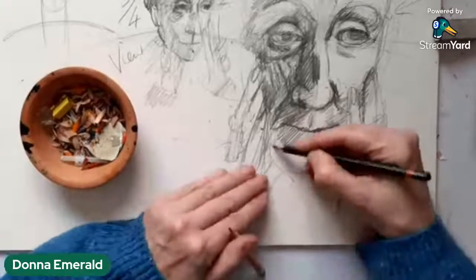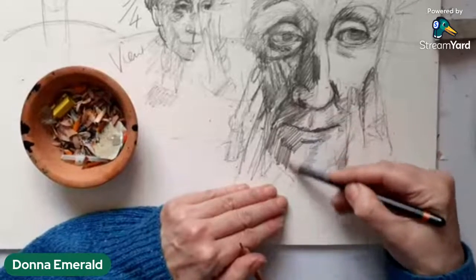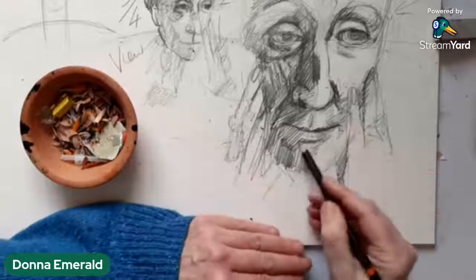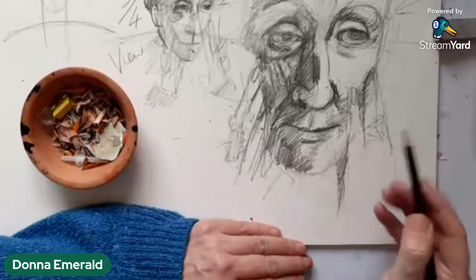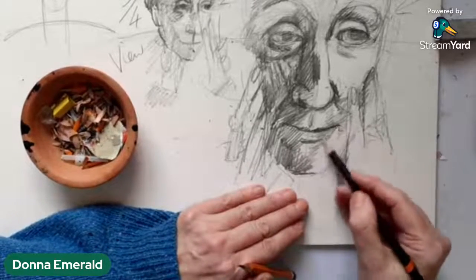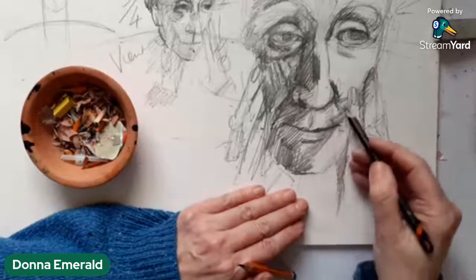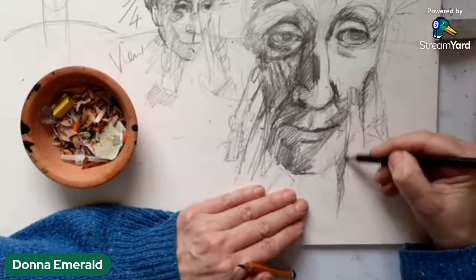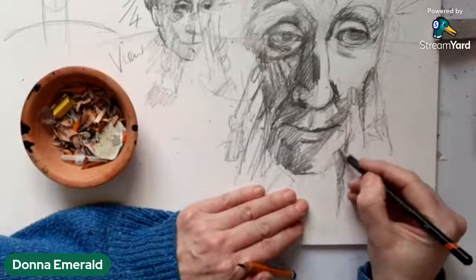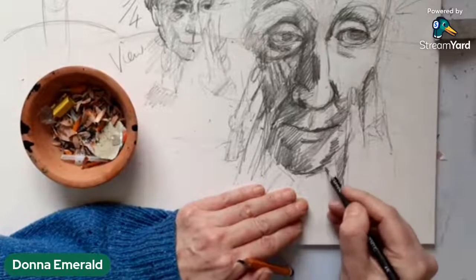So watch what happens when this bit goes in here. There's the shadow that was basically cast by a finger. That's why you put the finger in, because the finger adds that fantastic bit of interest to it.